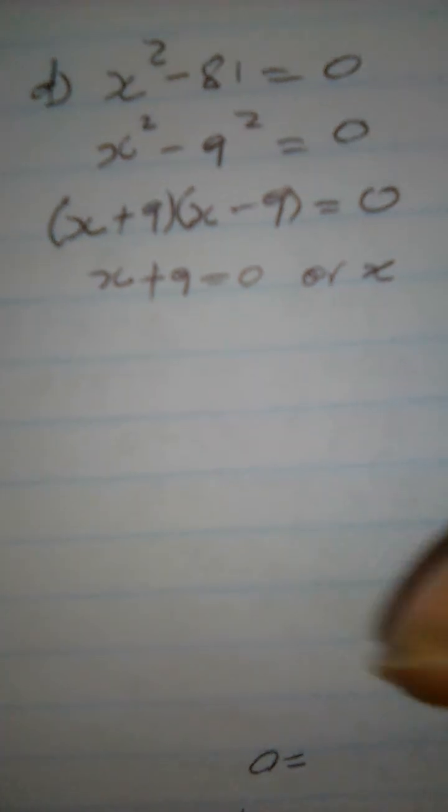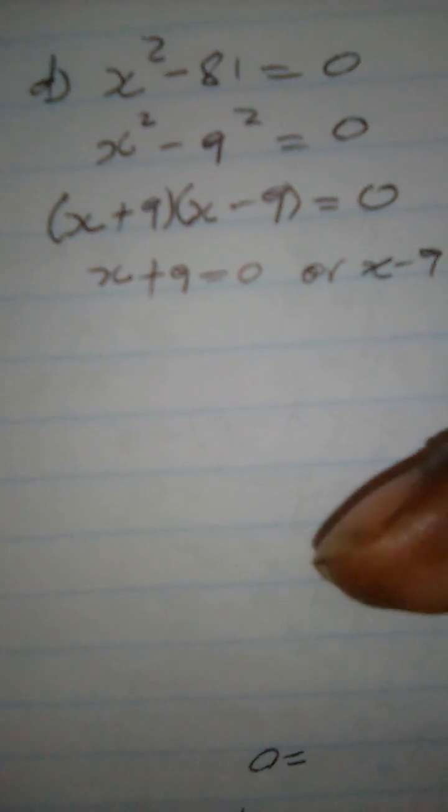Now for the solution of our answer, x plus 9 equal to 0, or x minus 9 equal to 0.